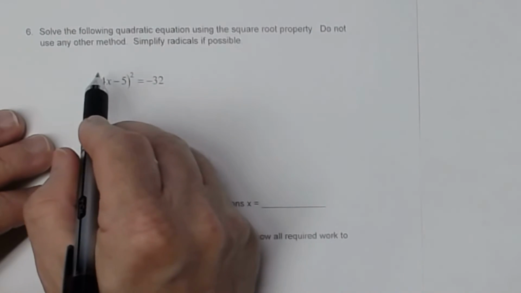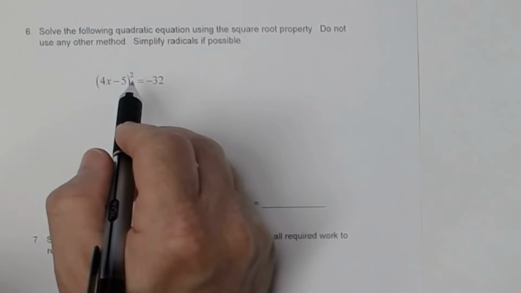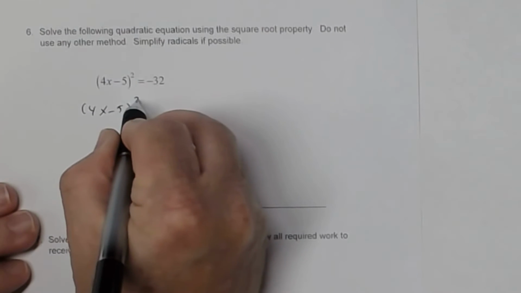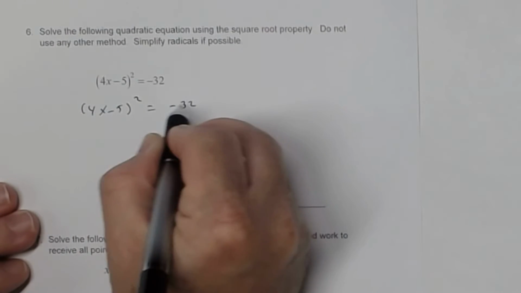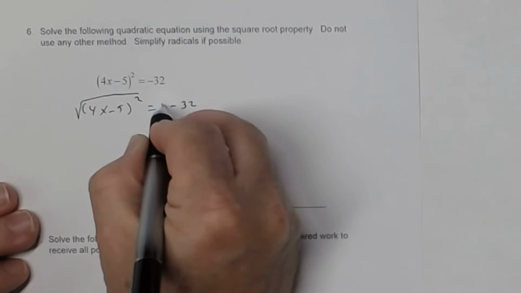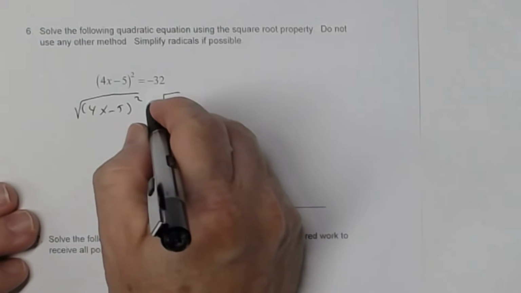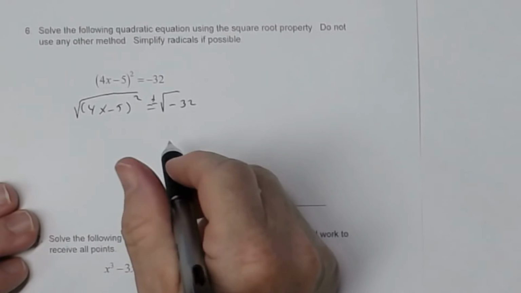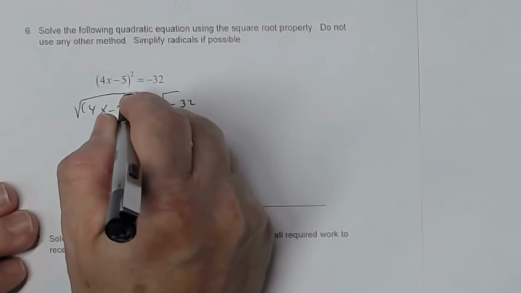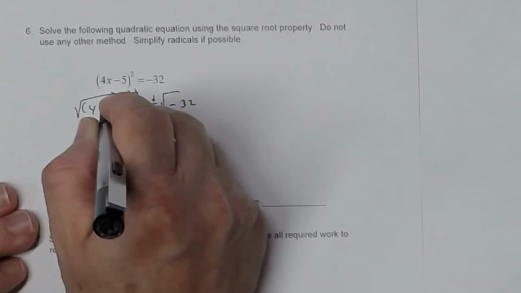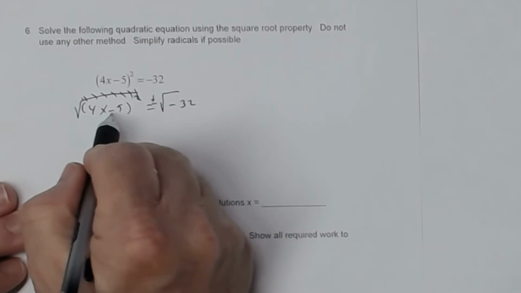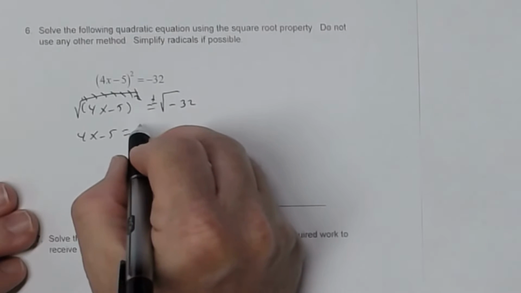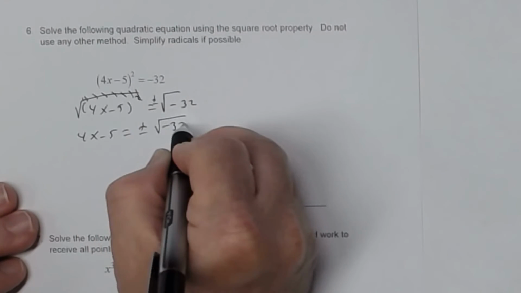And so whenever you have that situation where you have some expression squared equal to a real number, then all you have to do to solve for the variable x is take the square root of both sides. But remember, when you take the square root of both sides, you're going to have plus or minus on one of the sides. And so the square root and the squaring function undo each other. So you're left with 4x minus 5 equals plus or minus the square root of a negative 32.